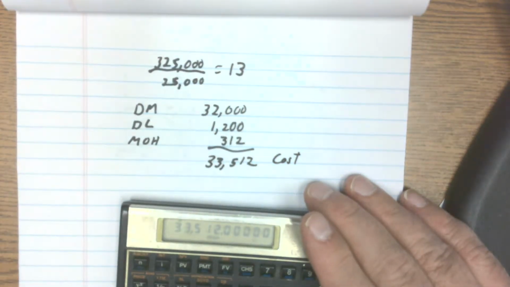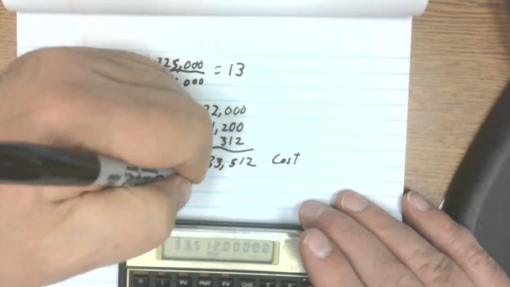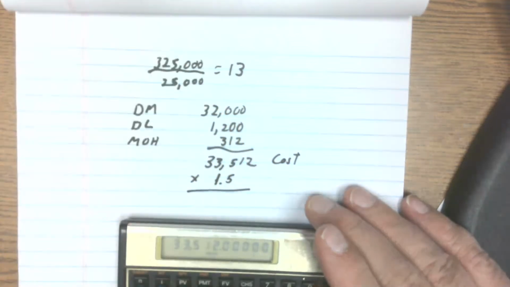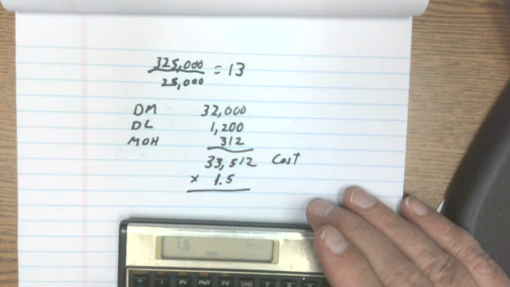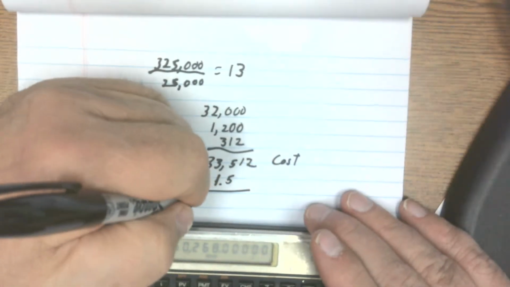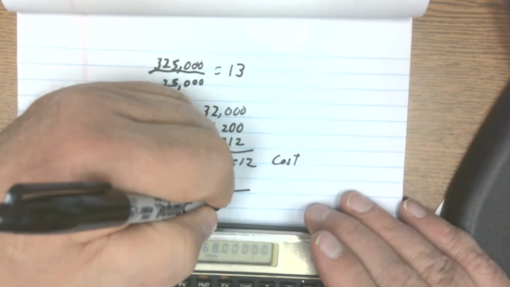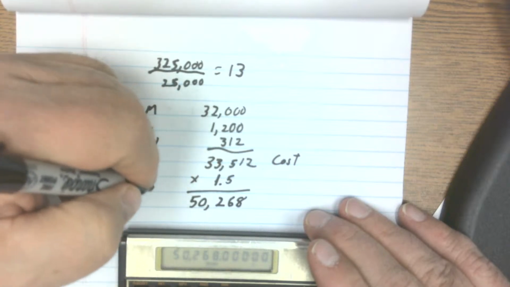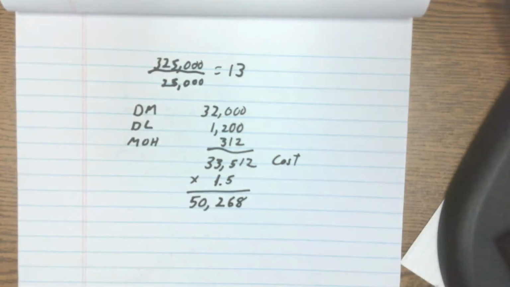But that's not what we're going to bill. We're going to bill times 1.5, 150% of that. We are going to bill 50,268. All right, so that is exercise 4-36.